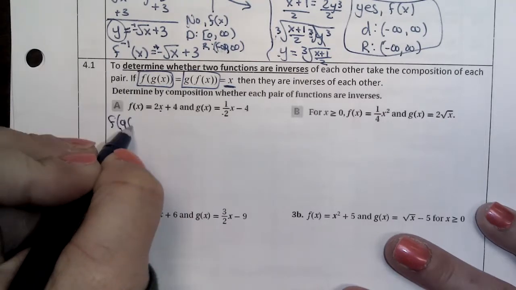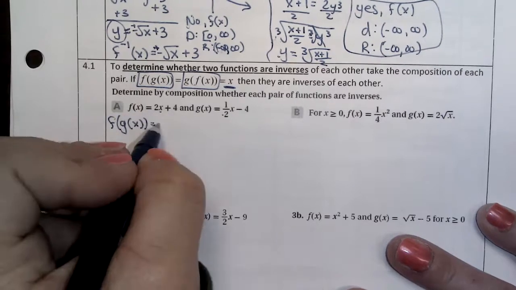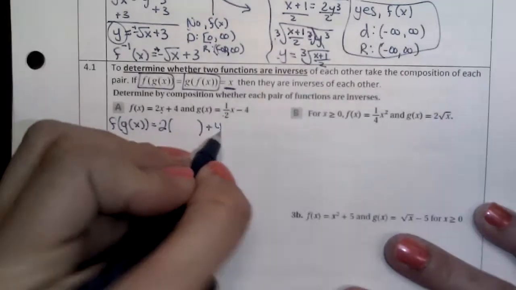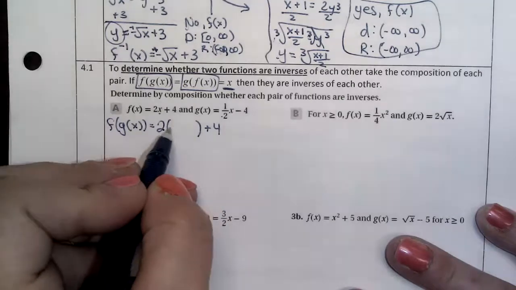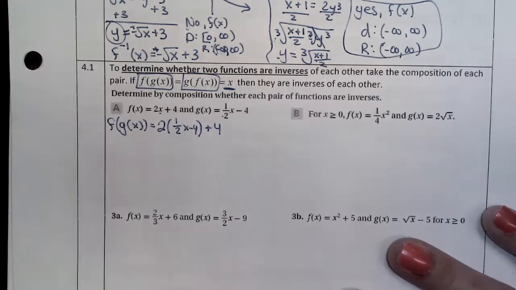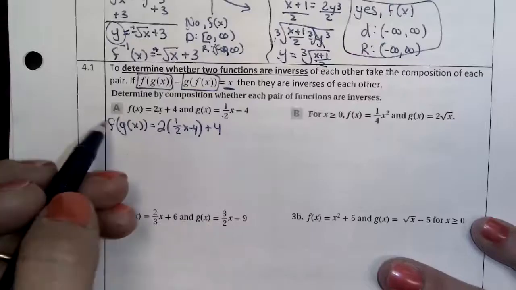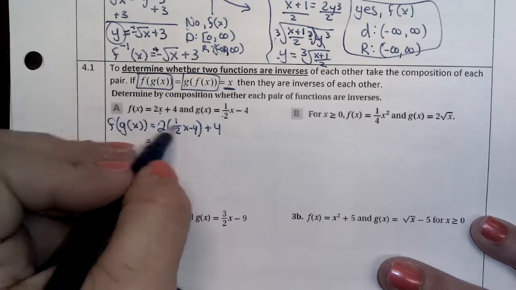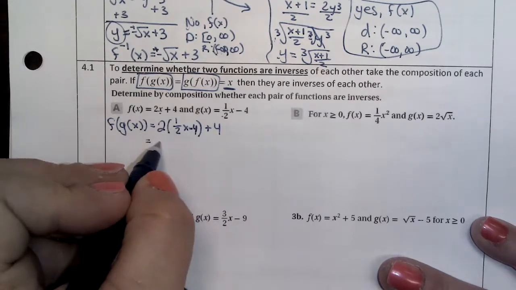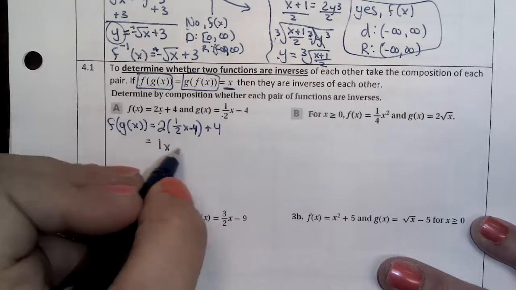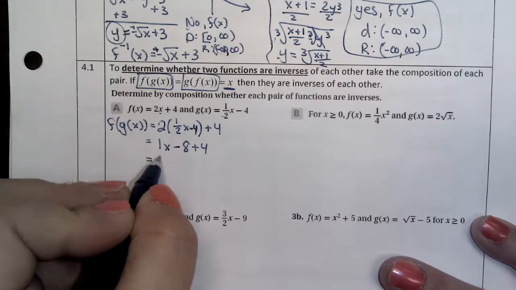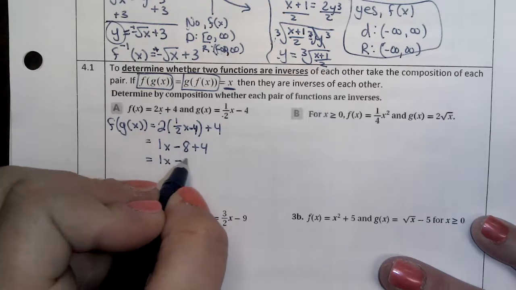All right, so f of g of x. Okay. So my function f is 2, and then I have my x, so I'm just going to put parentheses right there, plus 4. Now I'm going to take my g function and put it in here where my x was. All right, now let's go on ahead and work through this. So we're going to distribute. So 2 times 1/2 is 1x. 2 times -4 is -8, okay, plus 4. So we're going to have 1x minus 4.